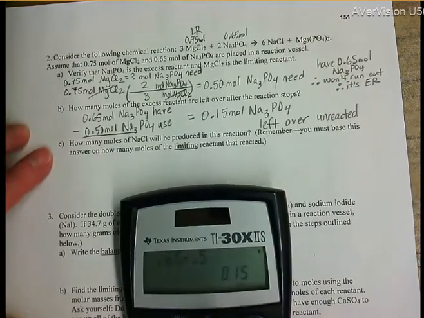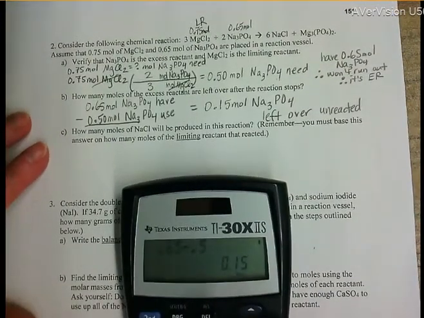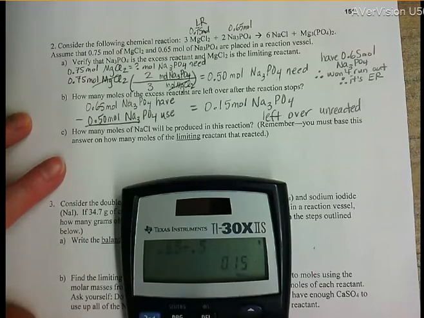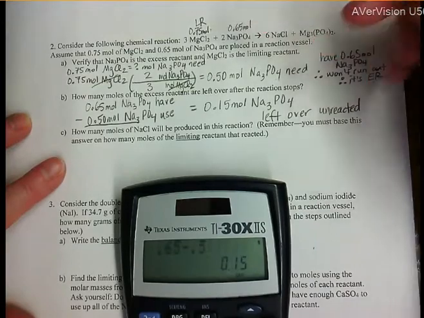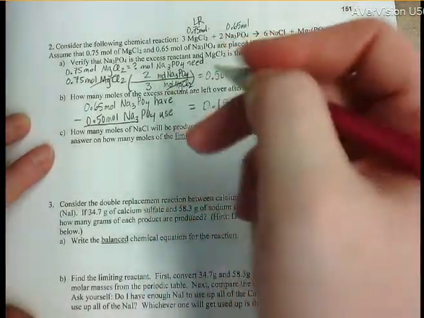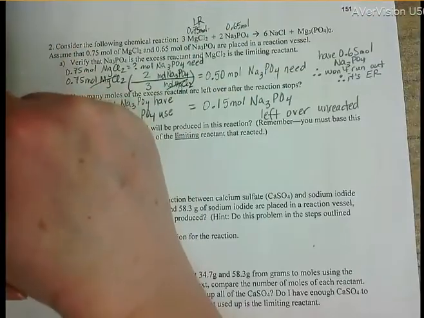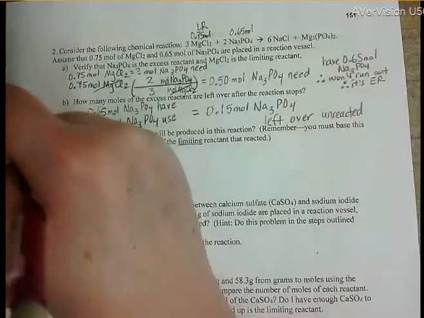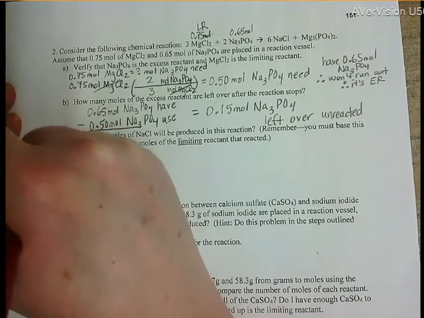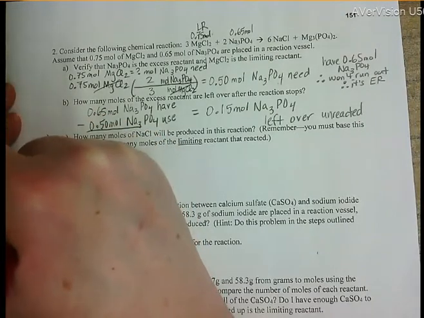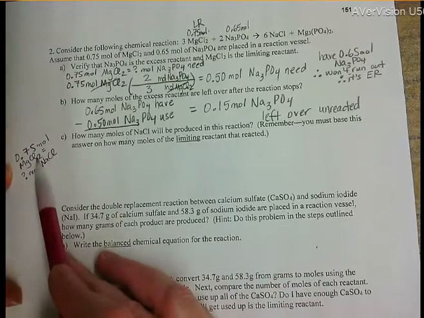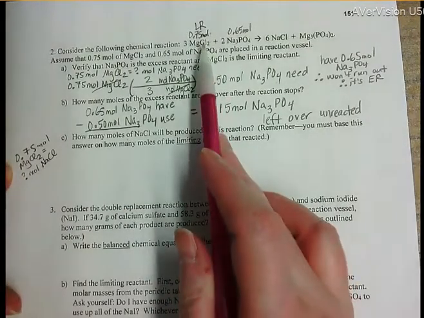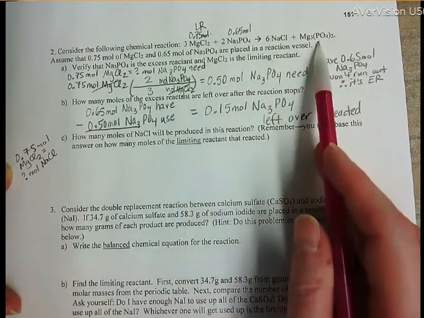How many moles of sodium chloride will be produced in this reaction? Remember, you must base this answer on how many moles of the limiting reactant that reacted. So I'm going to start with my limiting reactant for this one. So this one is asking me to take the 0.75 moles of magnesium chloride and figure out how many moles of sodium chloride I produce. And I know I have to use the magnesium chloride because I have to use my limiting reactant to calculate the amounts of my products.